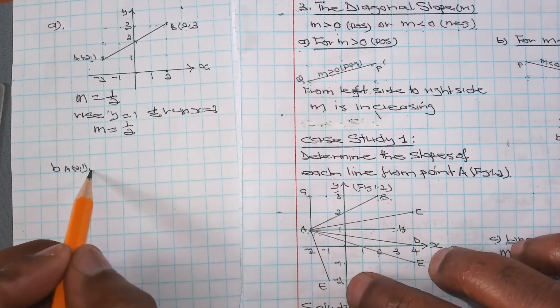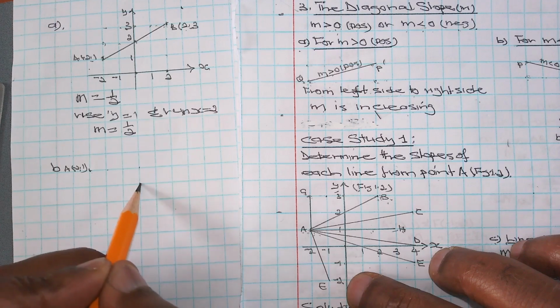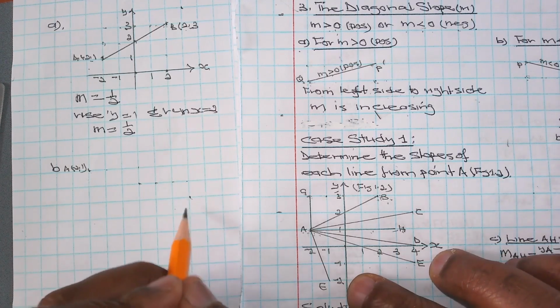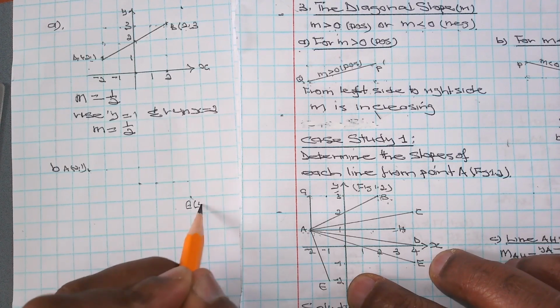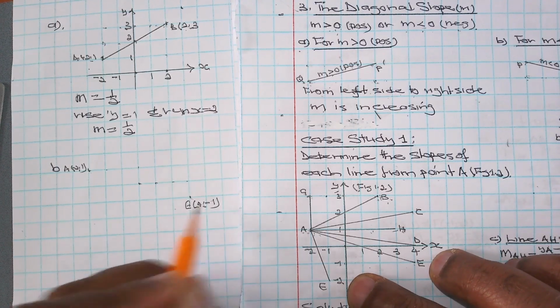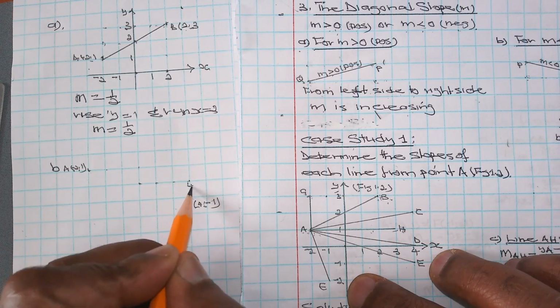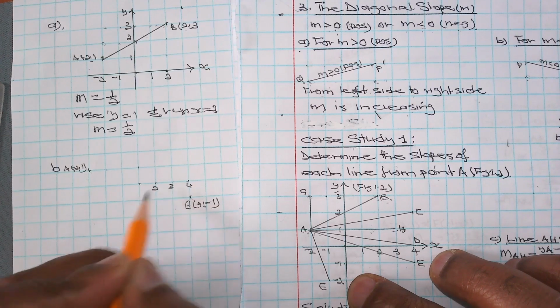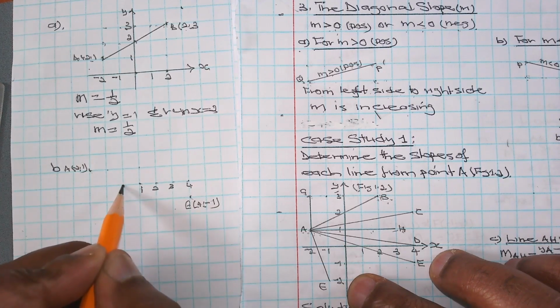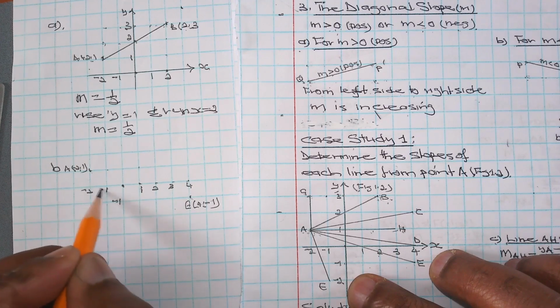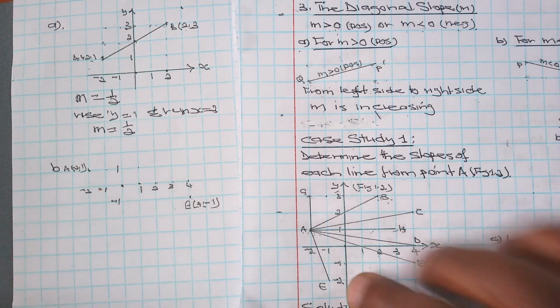Then we say 1, 2, 3, 1. Therefore, our E is here, which is 4 and negative 1. Then there is our graph.